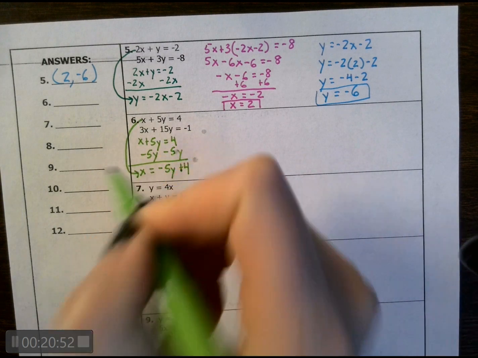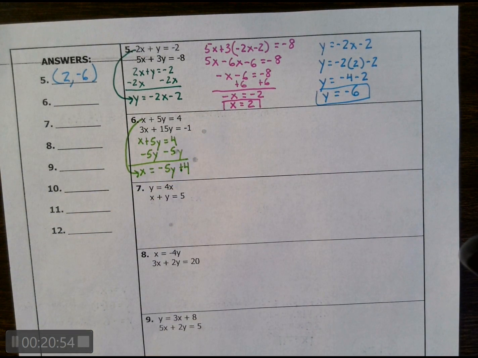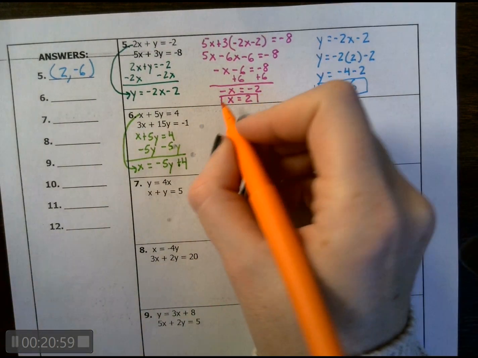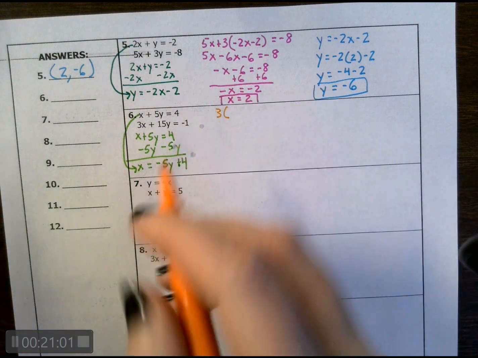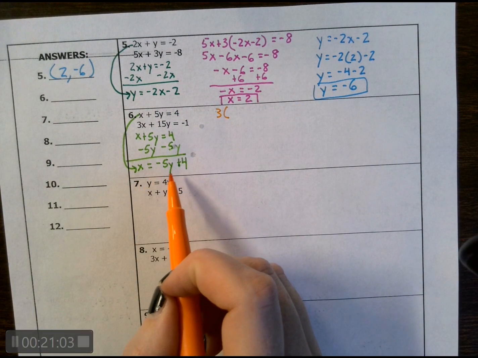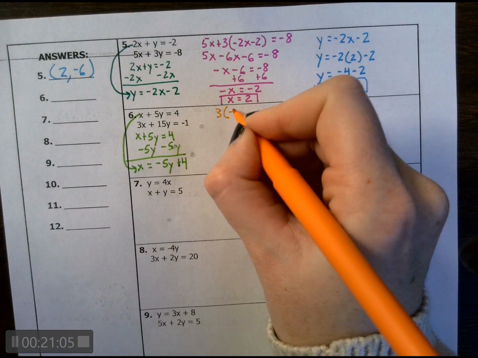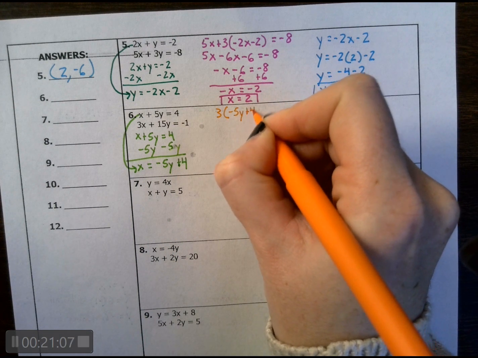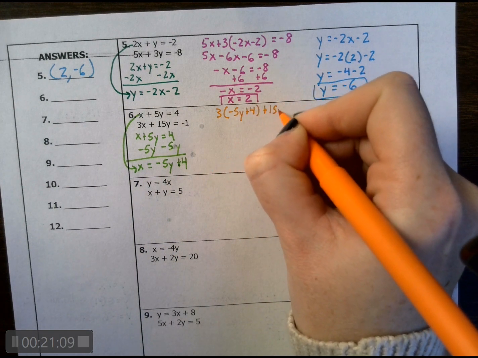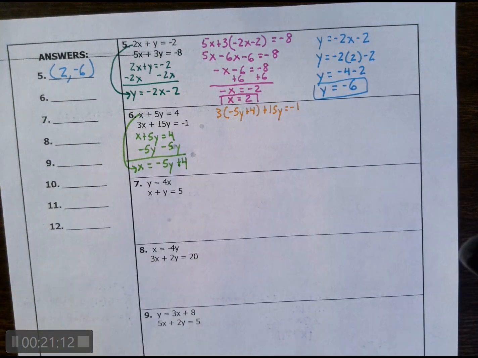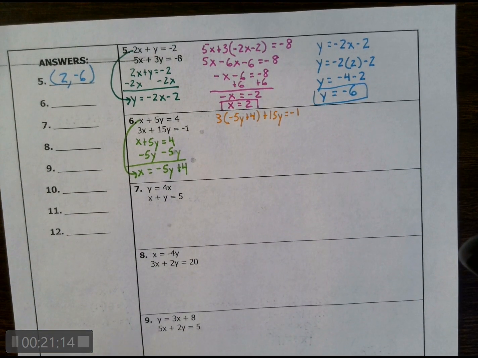So this equation is now down here, which means we have to use our second equation of 3 times x, up x is now our -5y plus 4, plus 15y equals -1.